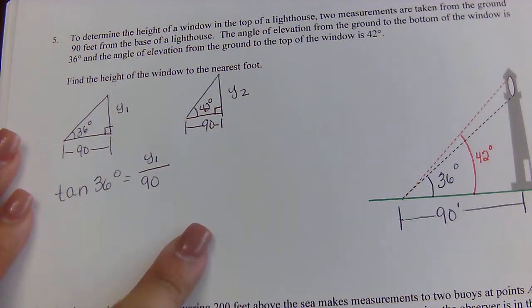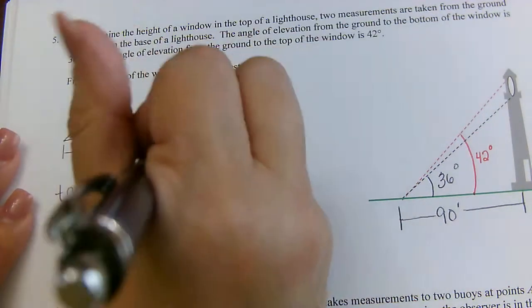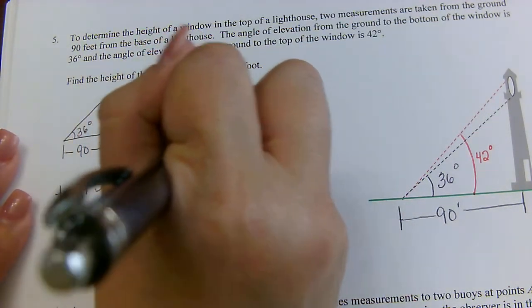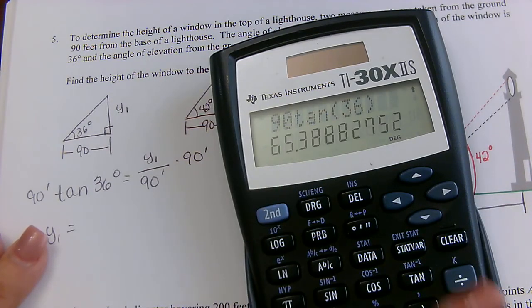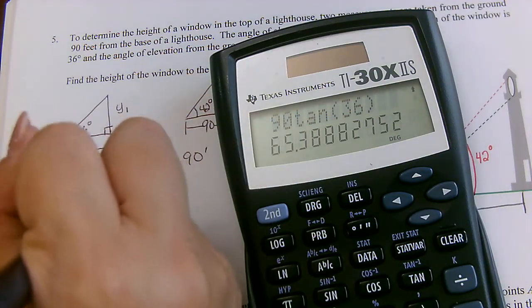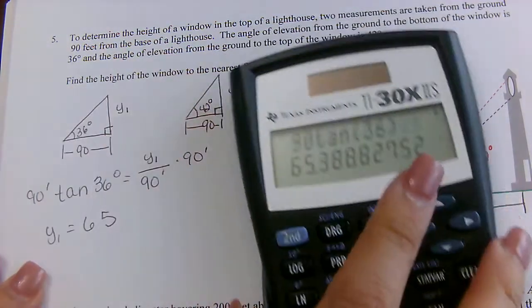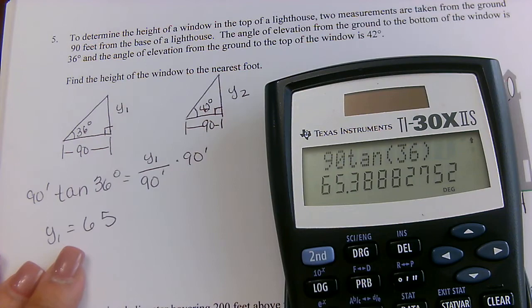Again, multiply by 90 to both sides. So Y1 is equal to 90 tangent of 36, or approximately 65 feet. I'm only rounding to the nearest foot, so I'm going to go up.